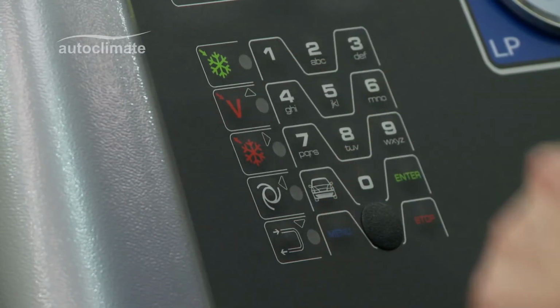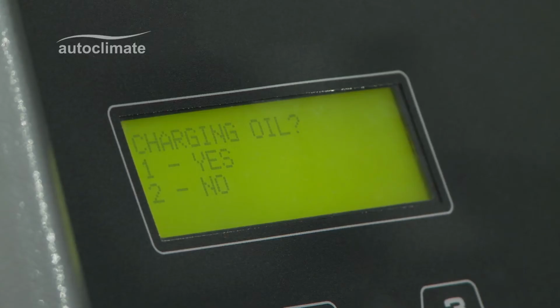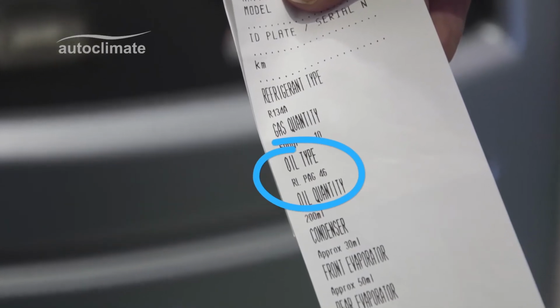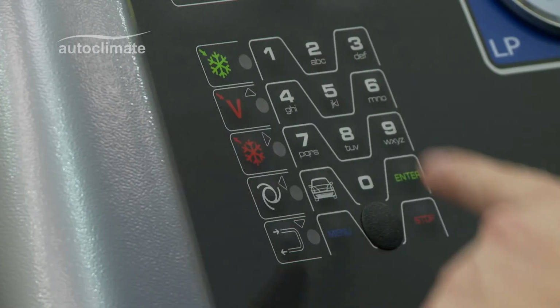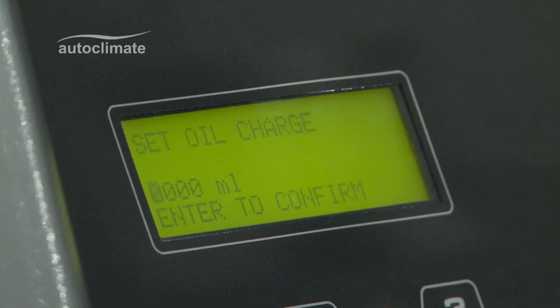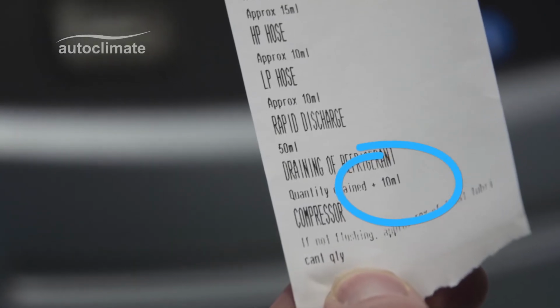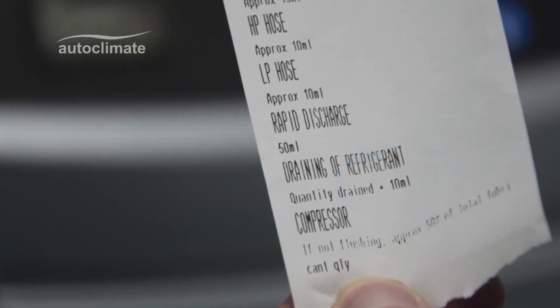Press 1 to select. A prompt indicates oil charging, meaning oil injection. Some manufacturers recommend oil injection with each recharge. The details are shown on the printout. Press 1 to inject oil. The quantity of oil to inject is prompted. On this vehicle, the printout shows to inject 10 milliliters of oil.